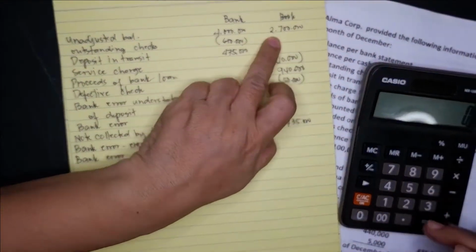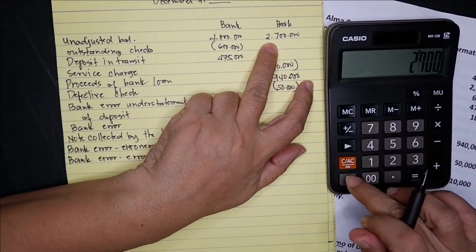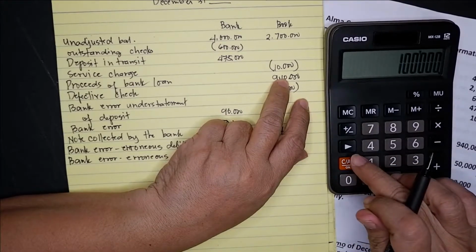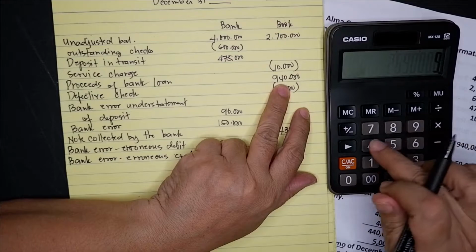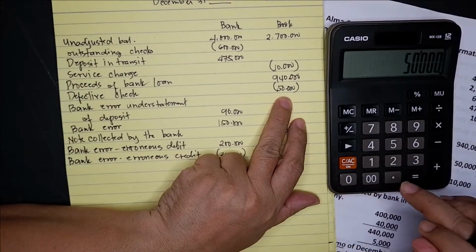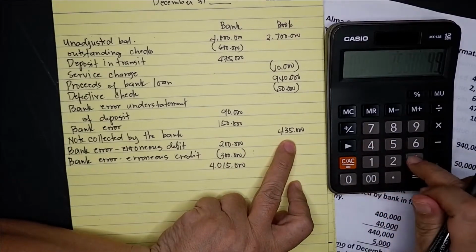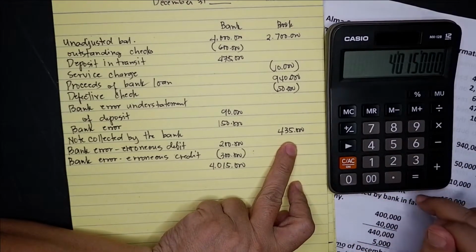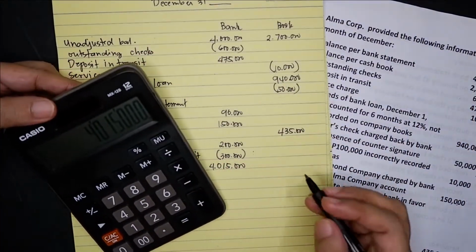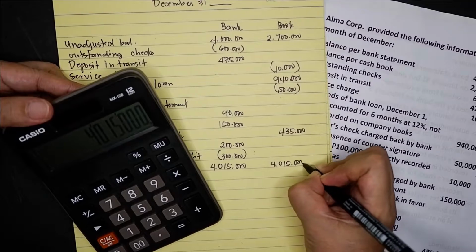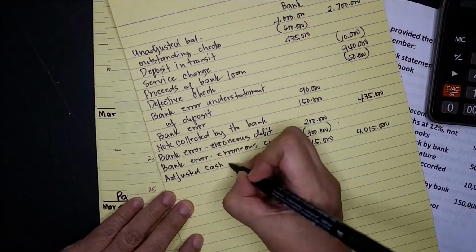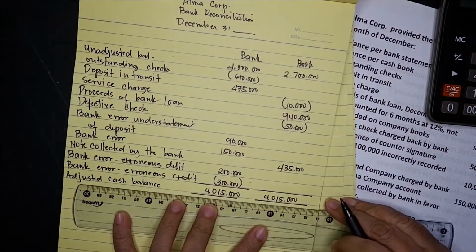Okay, and that is 27 plus minus 10,000 plus 940 minus 50 plus 435. That is 4,015,000. So this is our adjusted cash balance. Double rule.